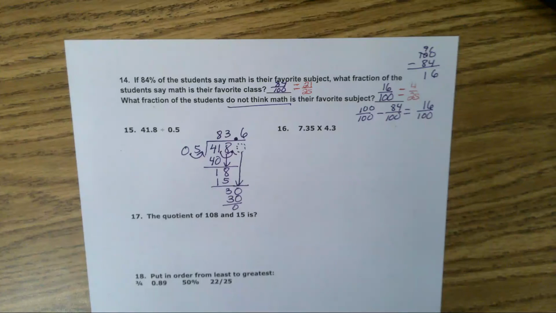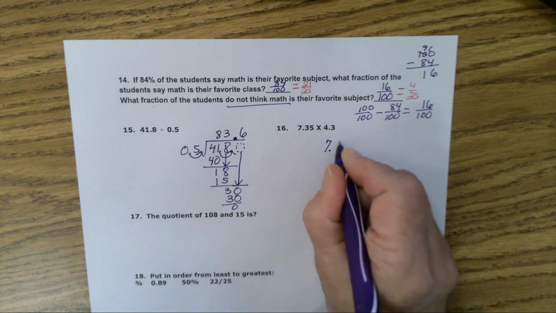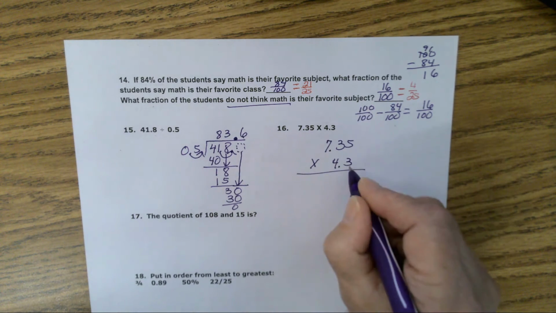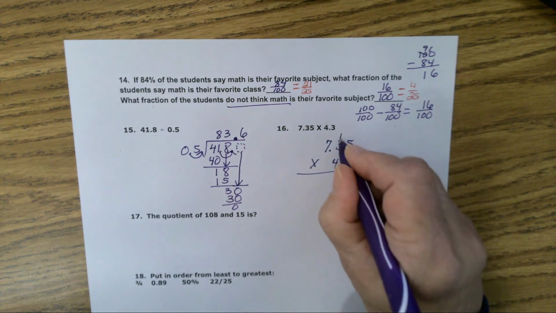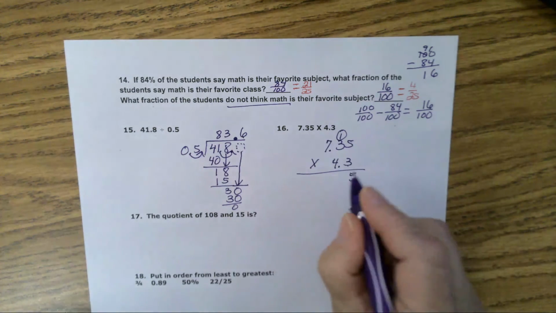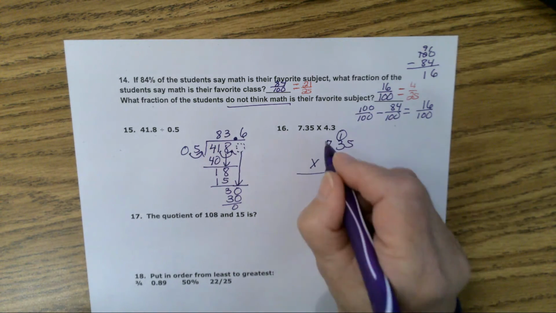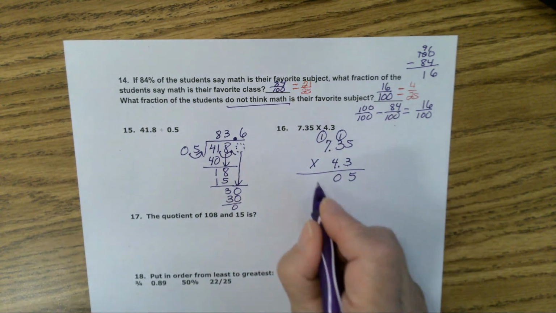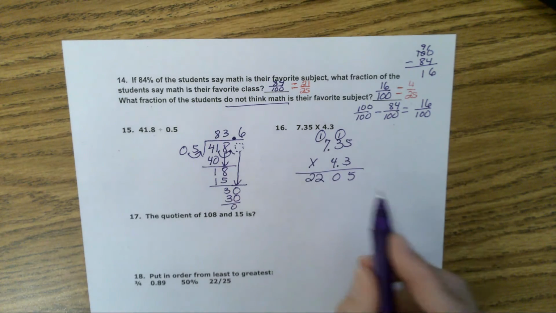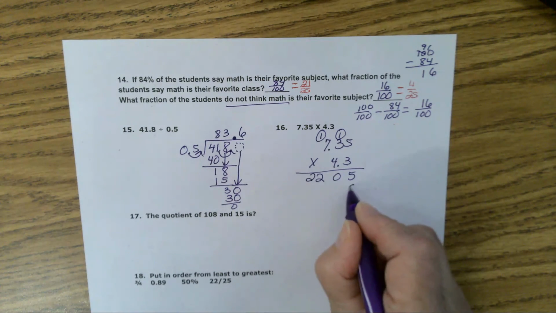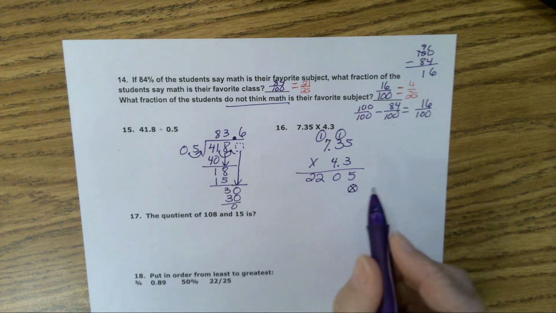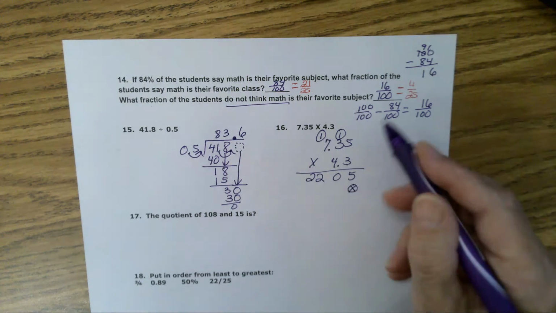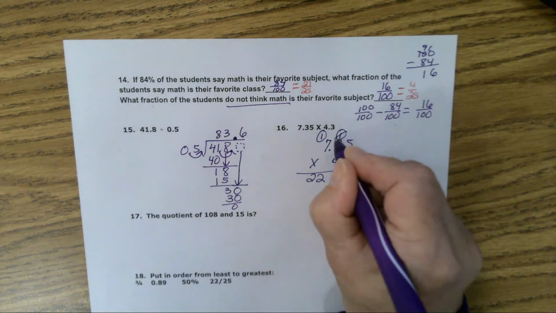Let's do number 16. 7 3/500 times 4 3/10. 3 times 5 is 15. Carry a 1. 3 times 3 is 9. Plus 1 is 10. Put down a 0. Carry a 1. 3 times 7 is 21. Plus 1 is 22. I have one number behind the 4, so I put 1 place value 0. Now I can multiply by the 4. Pay attention and do these problems. 4 times 5 is 20. Put down a 0, carry a 2.